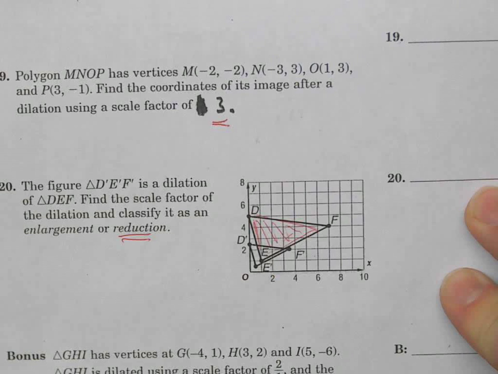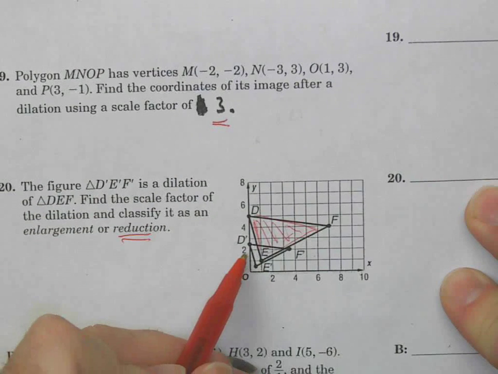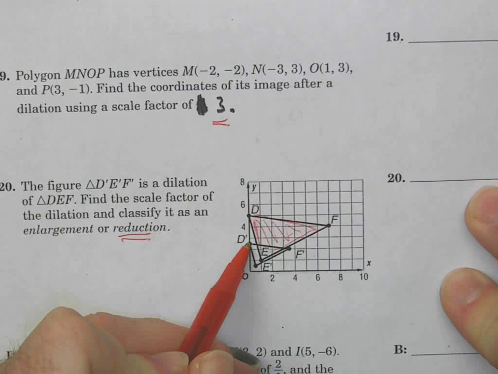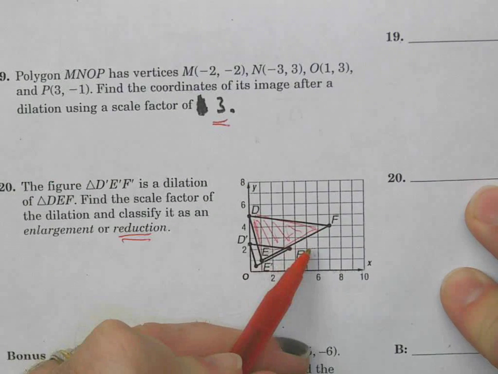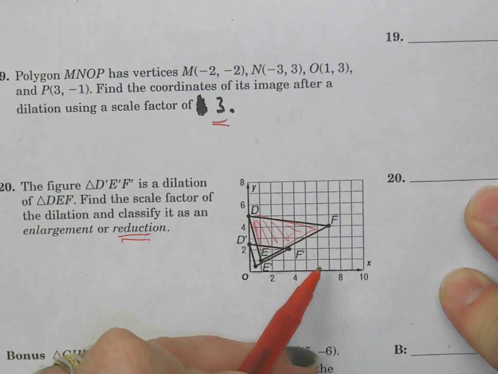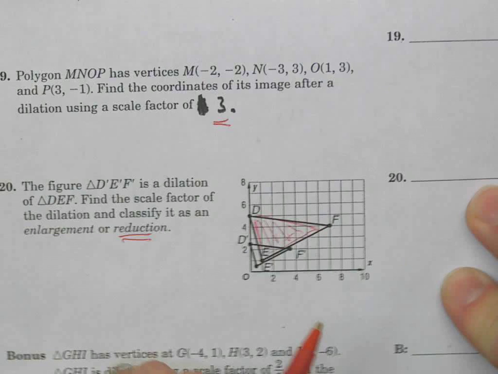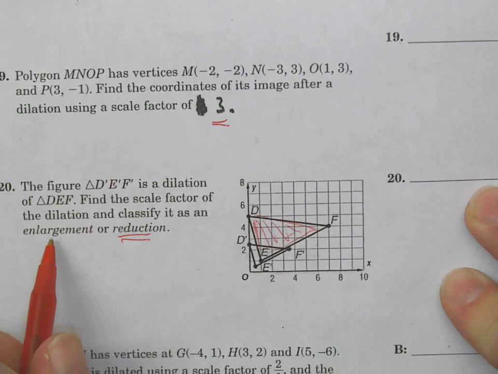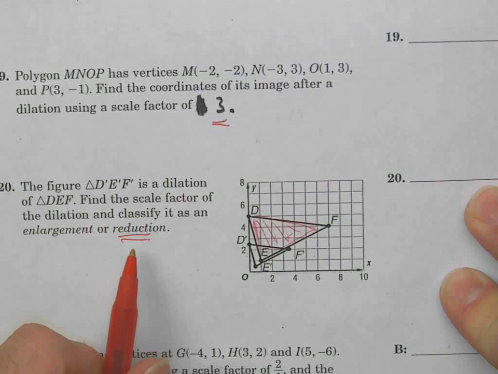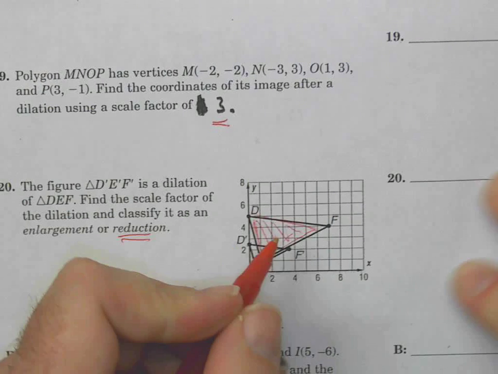Now, if you pick D, give me its address. D has an address of 0,3 here, 0,5 here. And you're going to want to kind of double check it with E and F. It'll all come out the same. Get addresses for X and for Y. And if it's a number that's larger than 1, it's an enlargement. If it's a number less than 1, it should be a reduction.